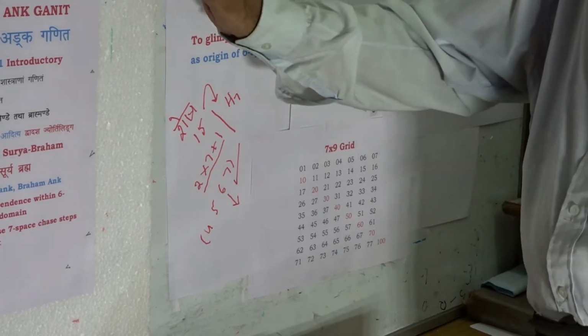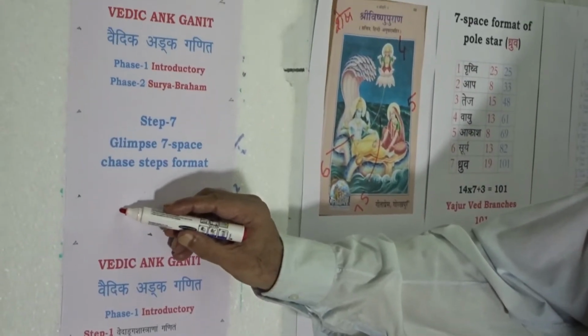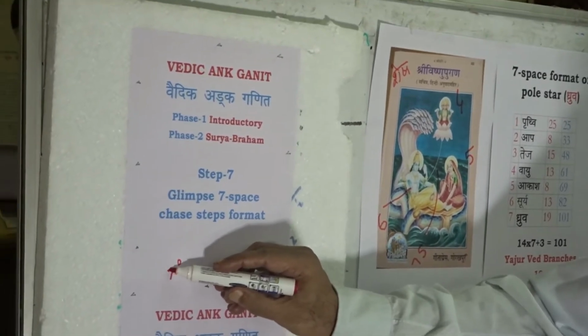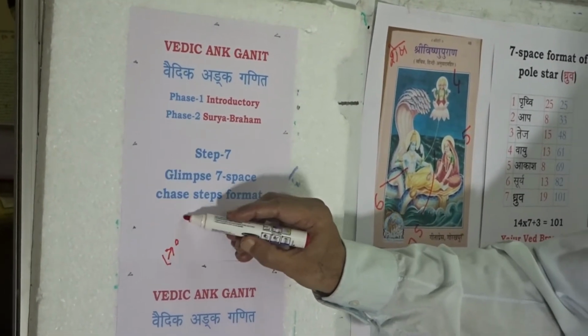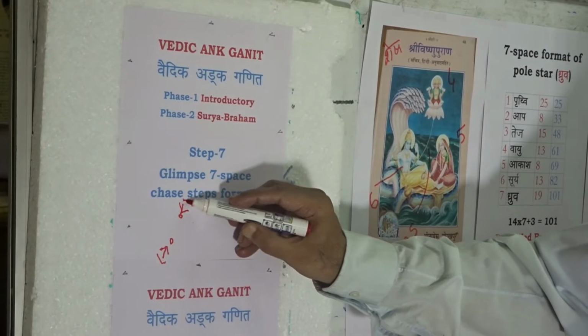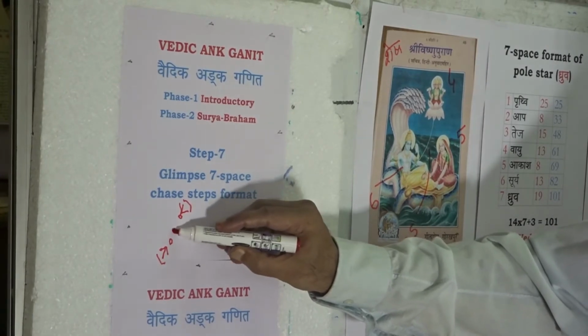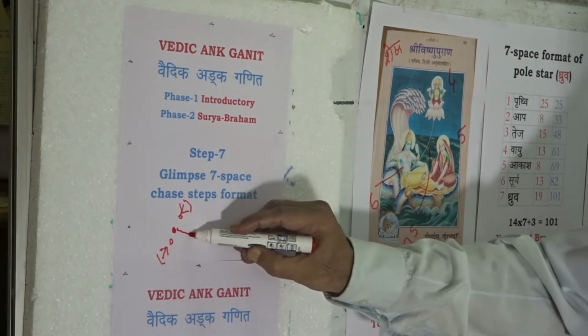Therefore, to glimpse 7 space would mean that we have to glimpse the origin of 6 space. The origin of 6 space is a 7 space.